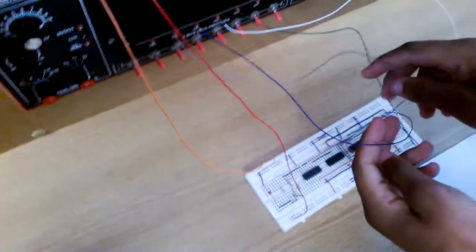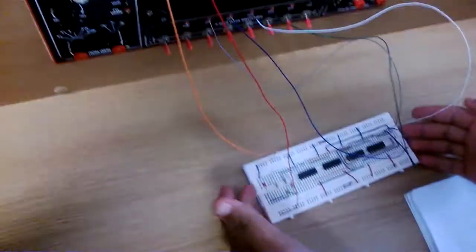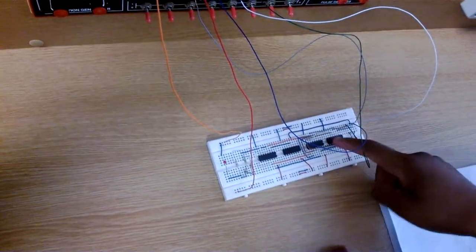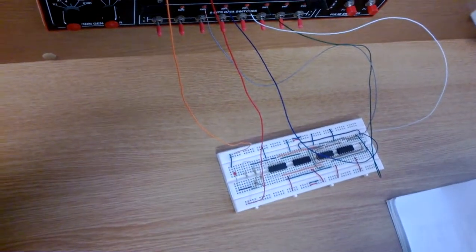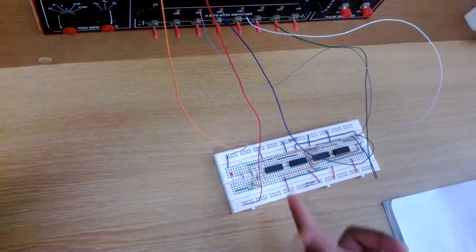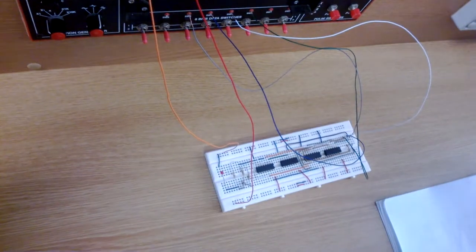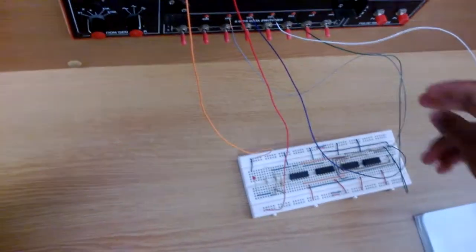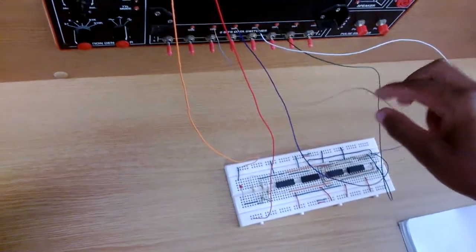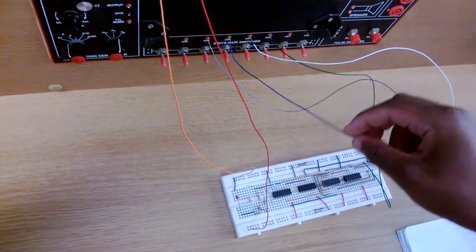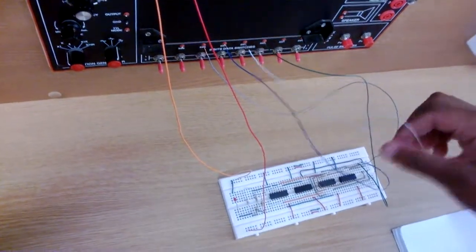We were to design it on the breadboard using the component list, which is an inverter, 3-input AND gate, 2-input AND gate and OR gate, 170 ohm resistor, and the LED. The color code: gray stands for A, blue stands for B, white stands for C, and green stands for D.